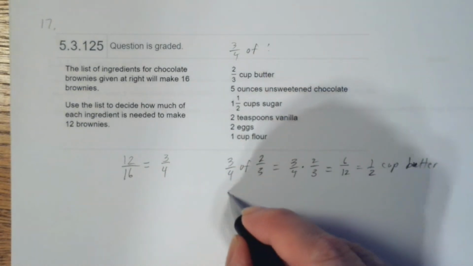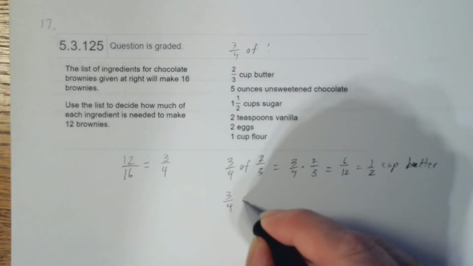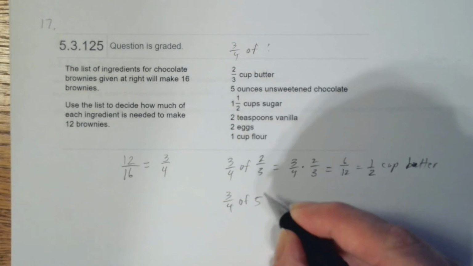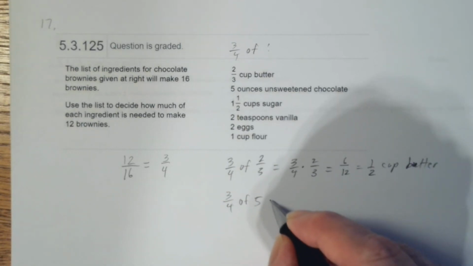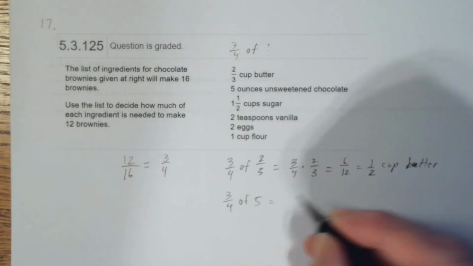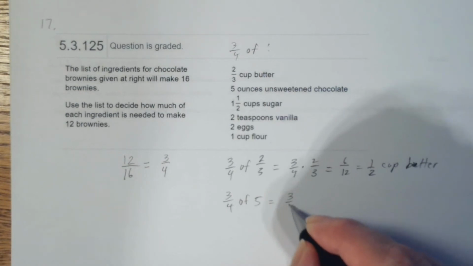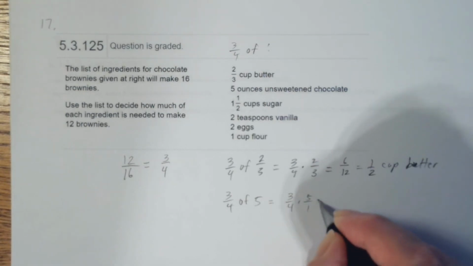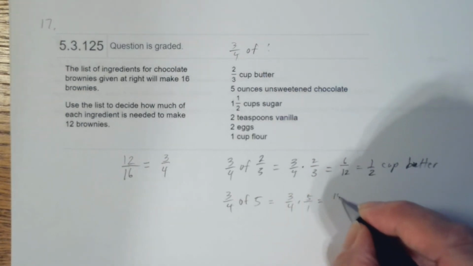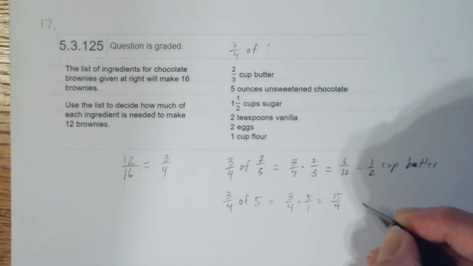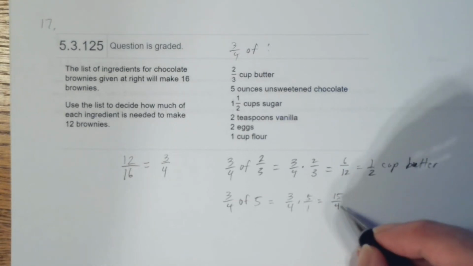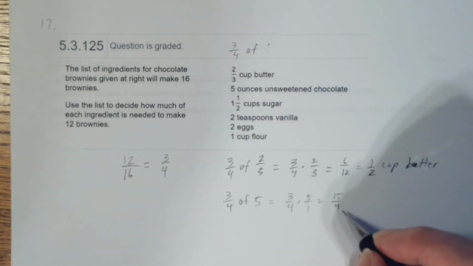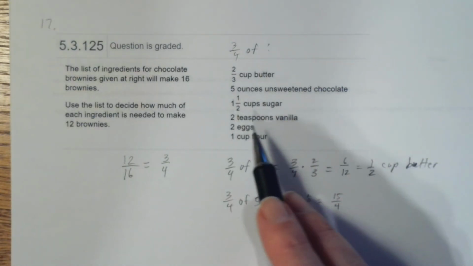And then we need to take 3/4 of 5. So we'll multiply 3/4 times 5. And that's 15/4. And normally we would want to write this as a mixed number like we have here.